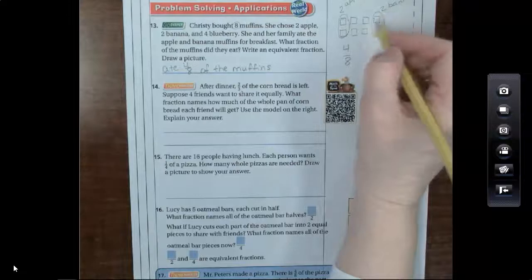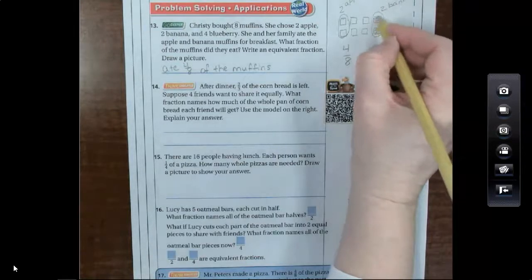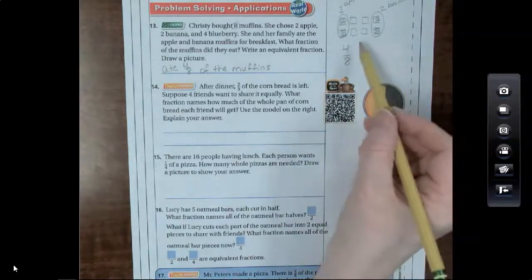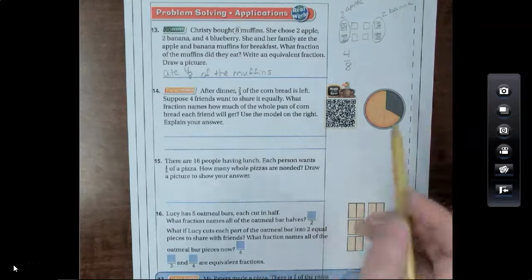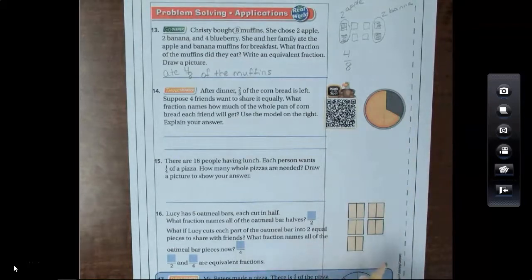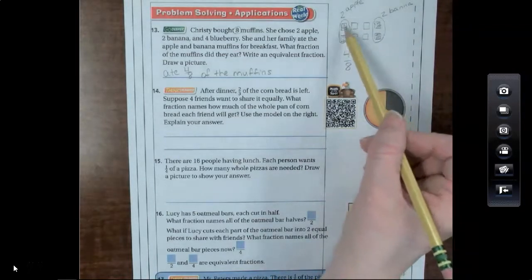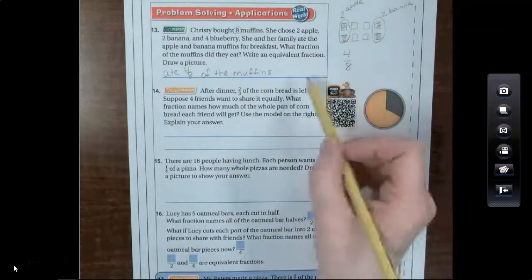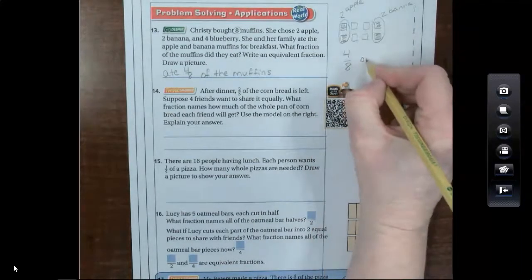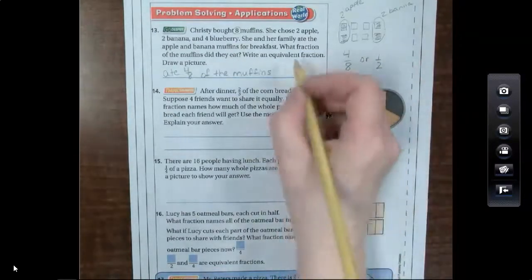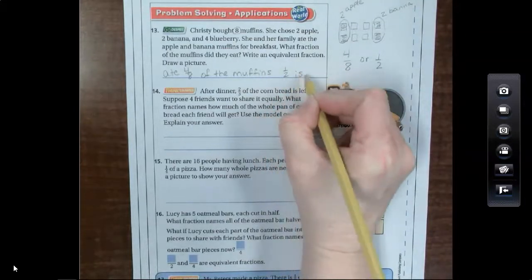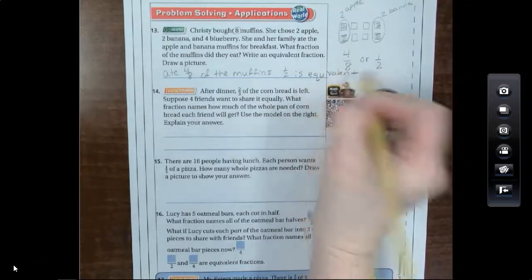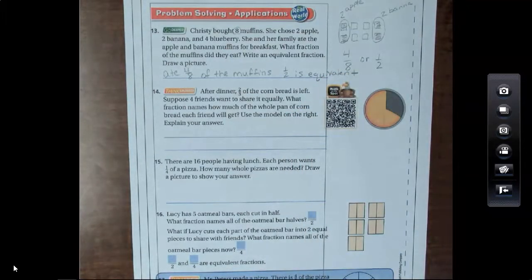Now if I shade those in, and now I have them circled, I'm going to shade these in. I've shaded in 4 of them out of the 8. So an equivalent fraction could be I ate half of them. If you notice that, the family has 8 altogether and ate 4 of them, so they ate half of them. So an equivalent fraction to that would be 1/2. So 1/2 is equivalent. Okay, boys and girls, that's number 13.